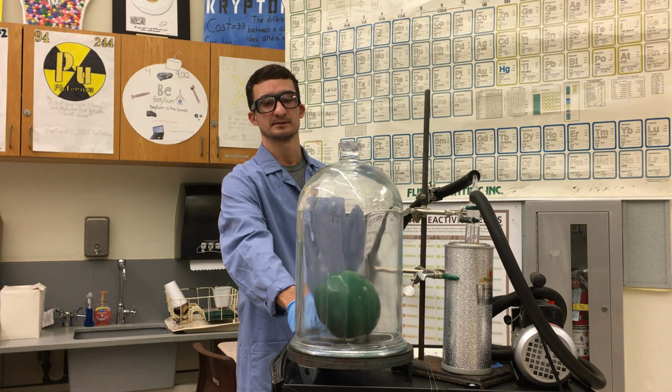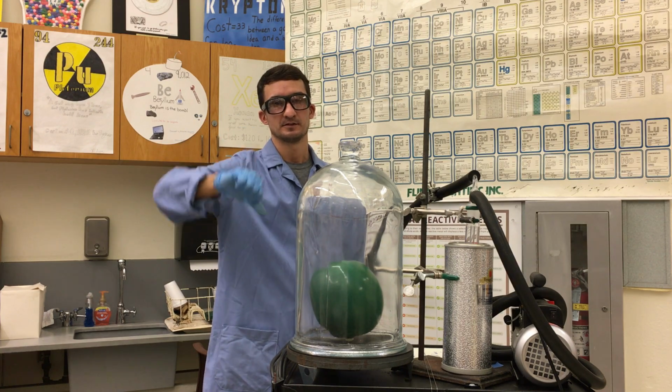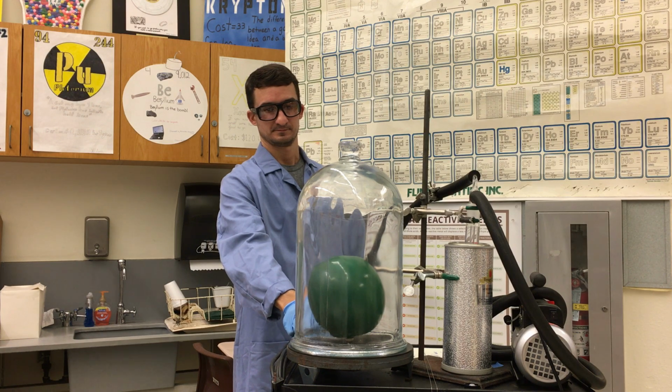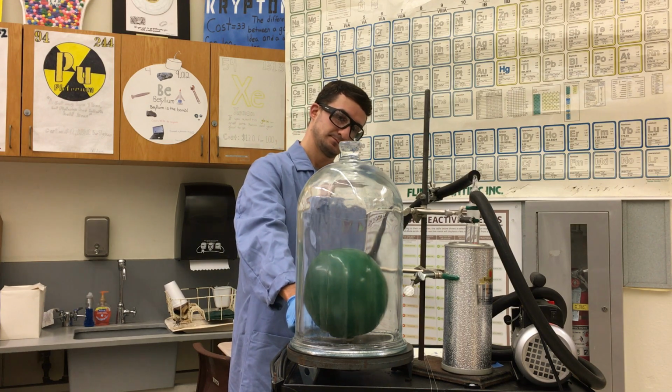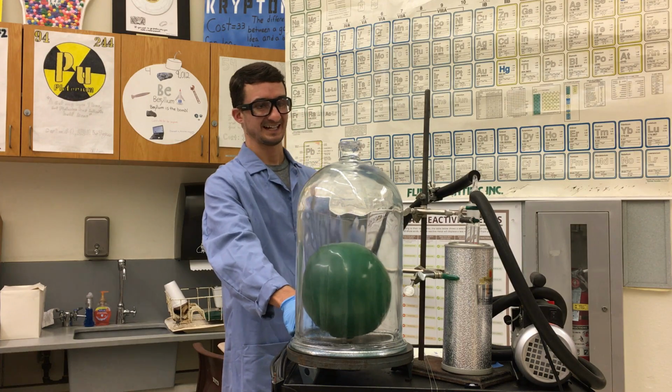What's happening to the volume of the balloon? Pressure is going down. Now it's on the sides.